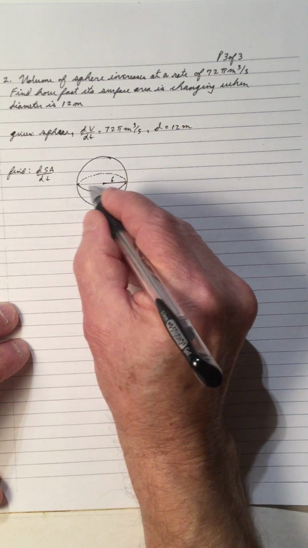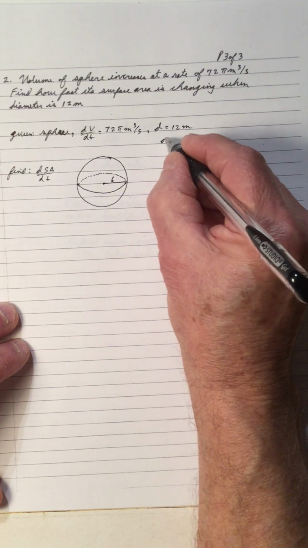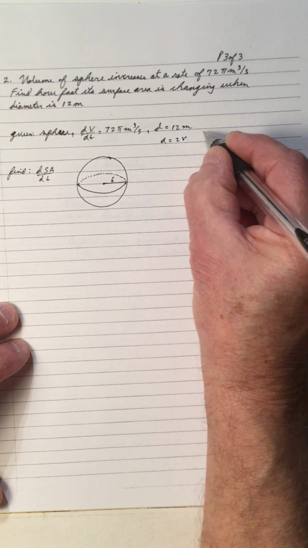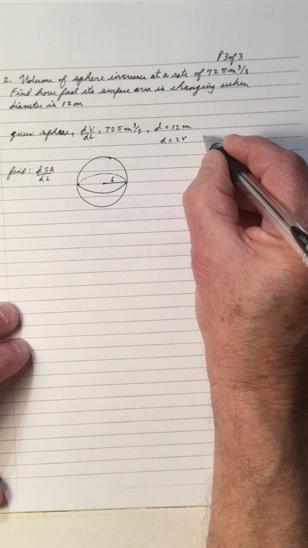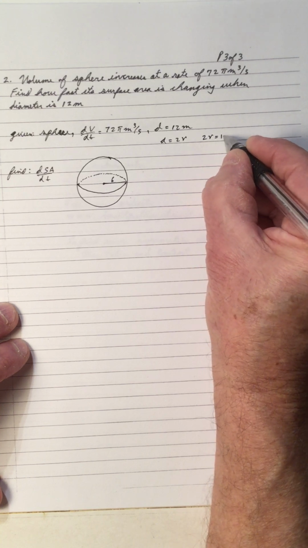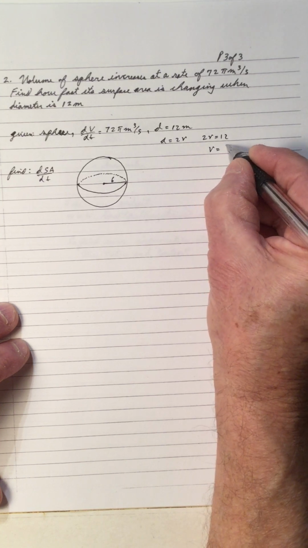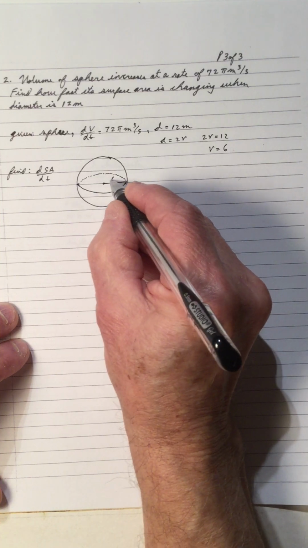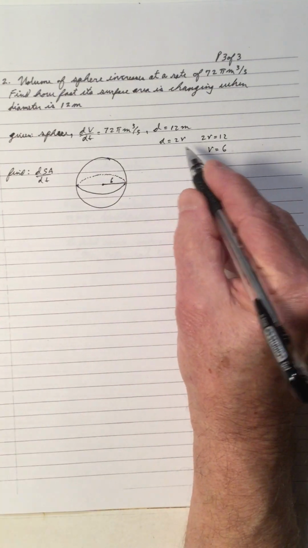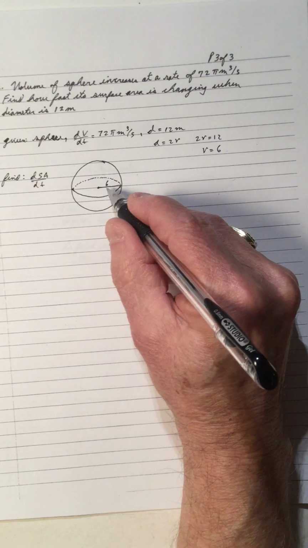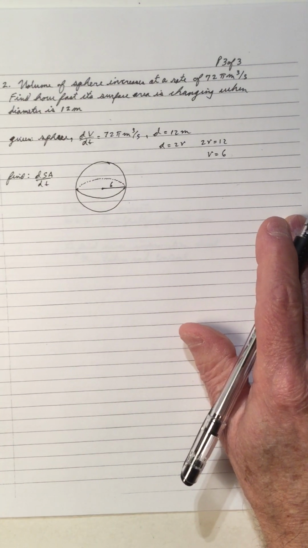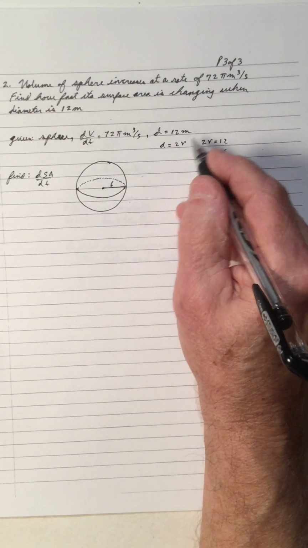We said that we need the radius. So if the diameter is 2r, that means 2r equals 12. So r is equal to 6. So the radius is 6. I got ahead of myself then. I put the radius in without working it out. I was given the diameter.